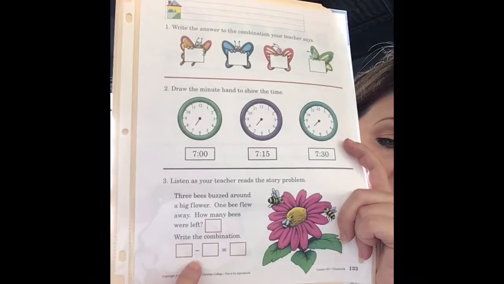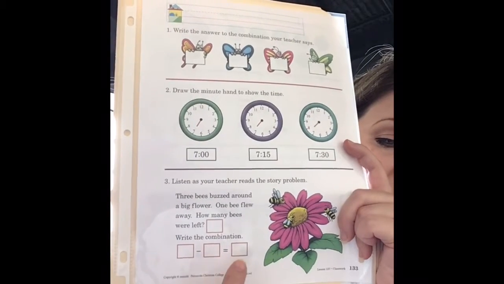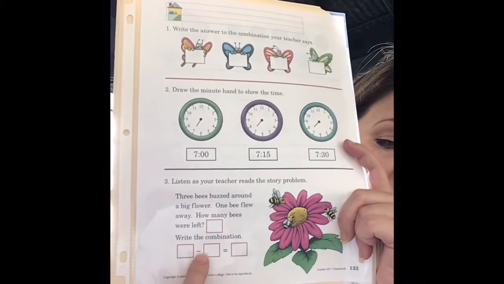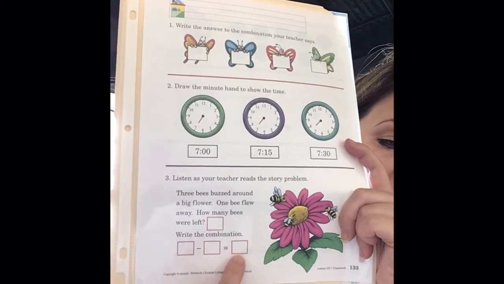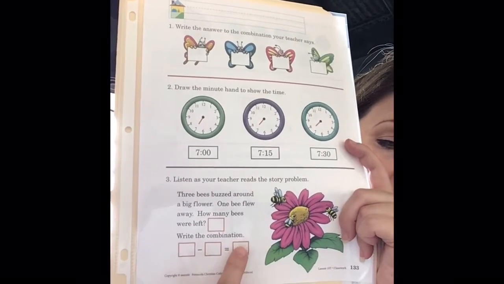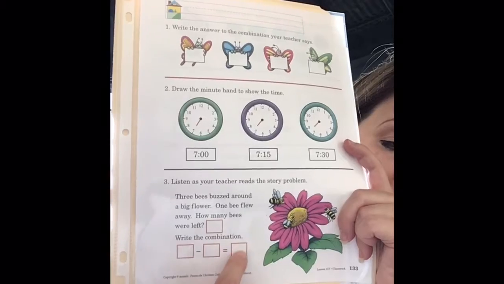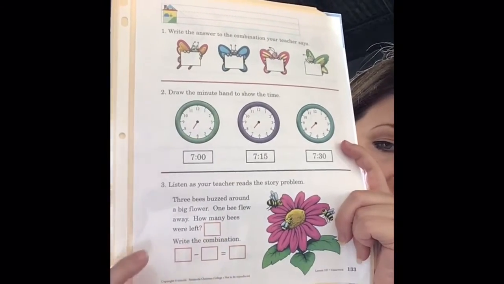And your math problem will say blank minus blank equals how many left. Because remember, if we're subtracting, we're always trying to answer how many are left. So blank minus blank equals how many are left. And when you get the answer, that's going to be the answer up here for how many bees were left.